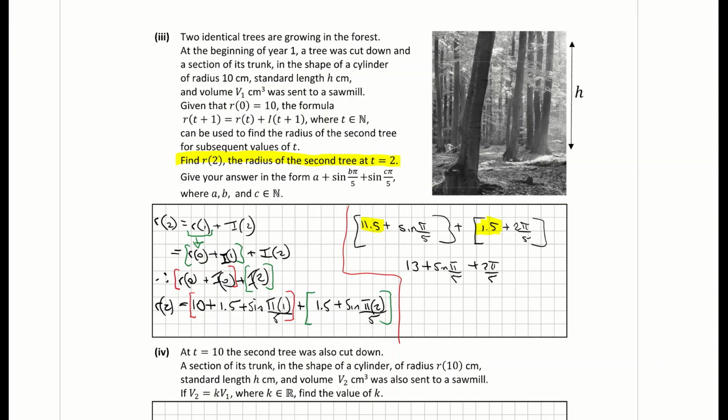So I can't add my sines there together because they're different. And that's my answer. So therefore, R to the 2 is equal to 13 plus sine pi over 5 plus sine 2 pi over 5. And that's what the question wanted. It wanted it in the form a plus sine b pi over 5 plus sine c pi over 5. And that's what we've got there. My a is 13, my b is 1, and my c is 2.